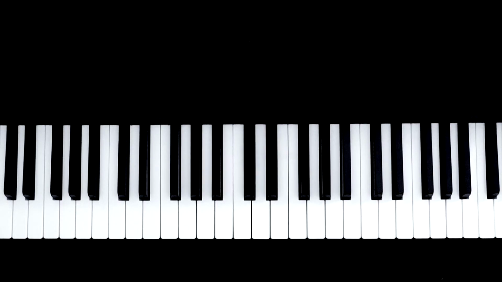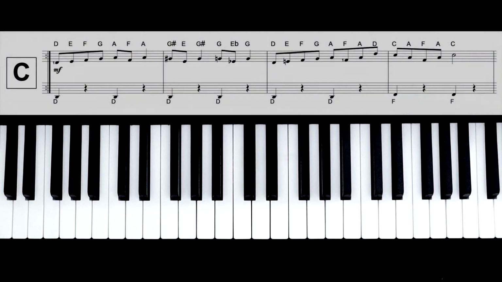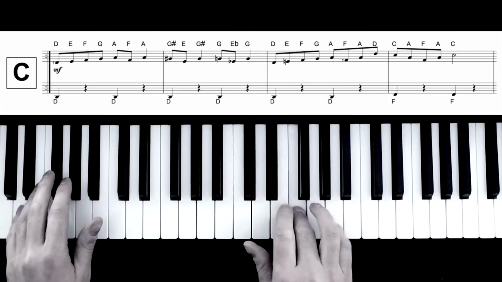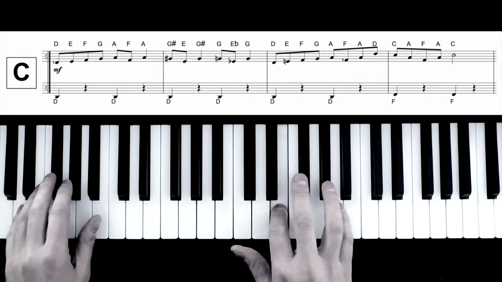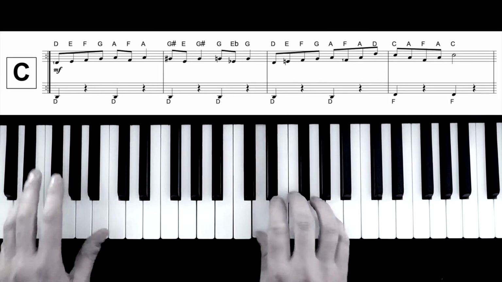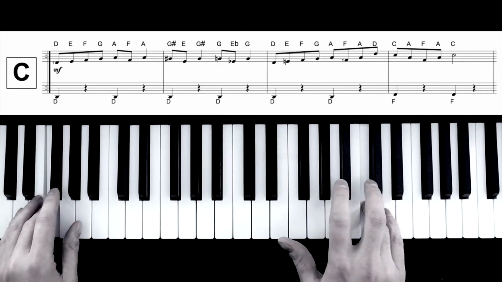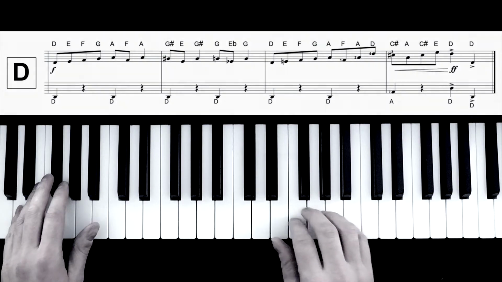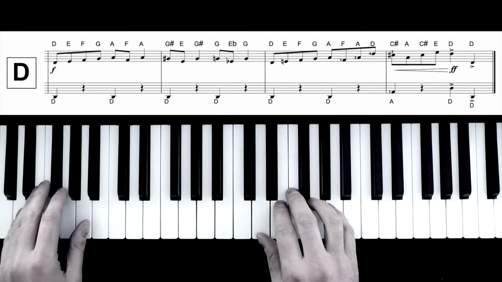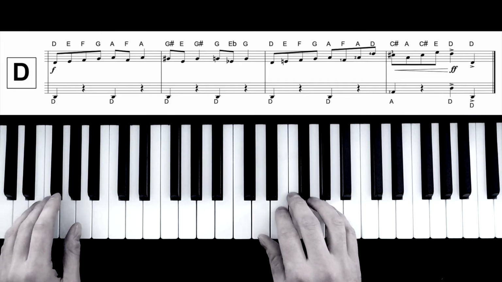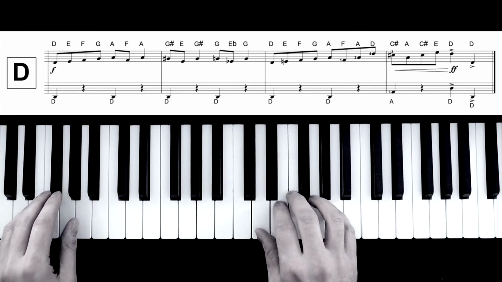Okay, so you've done sections A and B, each of which you played twice. You go on to the C section. This is identical to the A section, so that's good news. You can already play that, so you're back to where you started. And then you go on to the D section, and most of this is again a repeat of the C section. So you don't play the C section twice, but effectively you play most of it twice because the D section is the repeat, but with an altered ending.